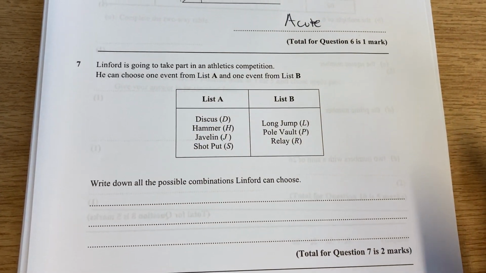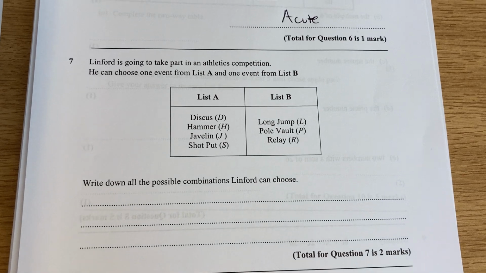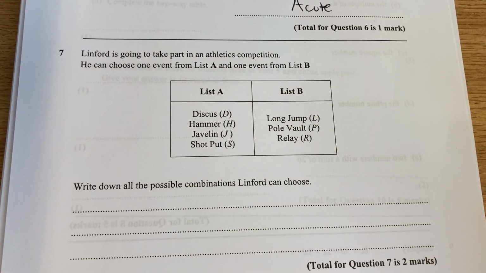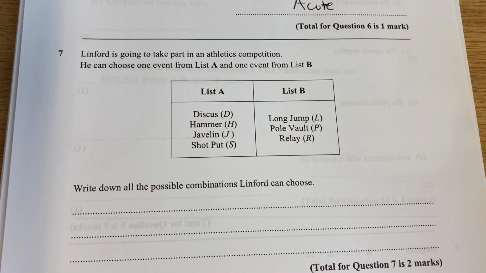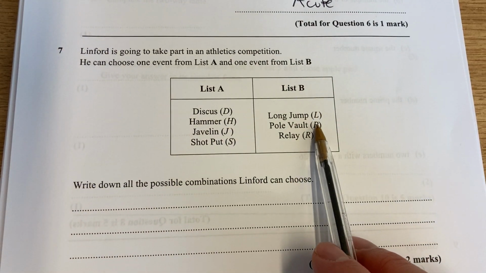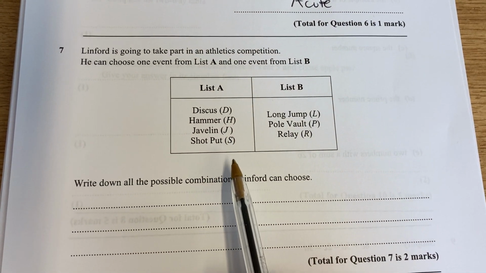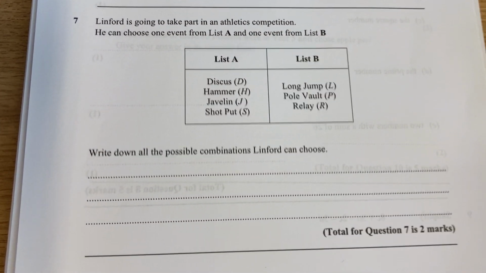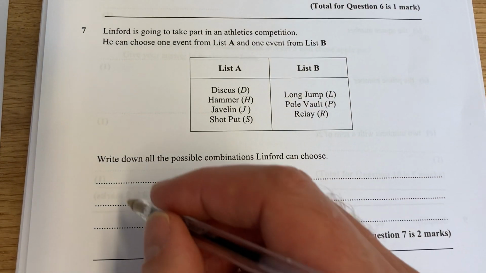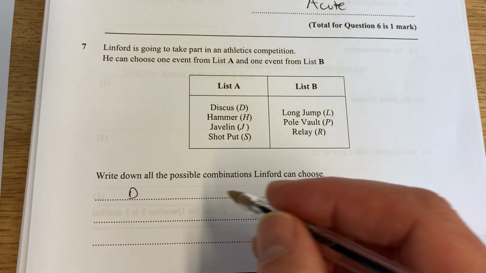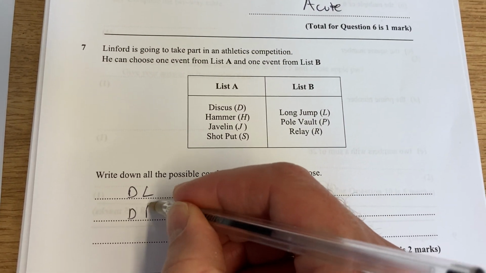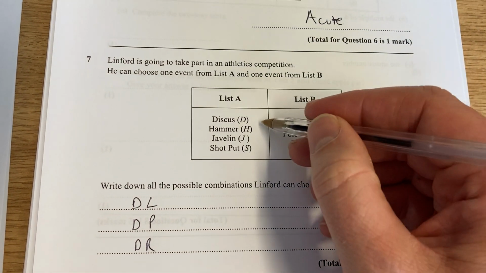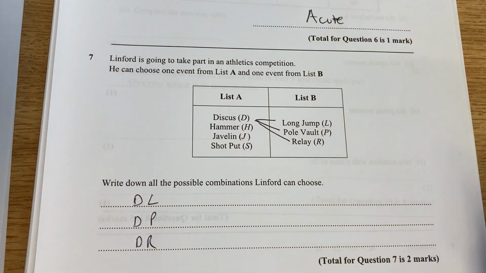Okay, question 7 is a listing outcomes question. Linford is going to take part in an athletics competition. You can choose one event from list A and one event from list B. Discus, hammer, javelin, shot put, long jump, pole vault, or relay. So write down all the possible combinations. So if he chooses discus, then he can do discus with long jump, discus with pole vault, and discus with relay, like that. So that's 3 of them.